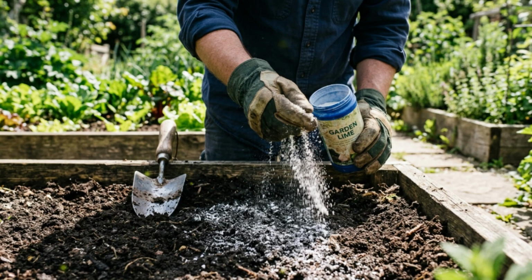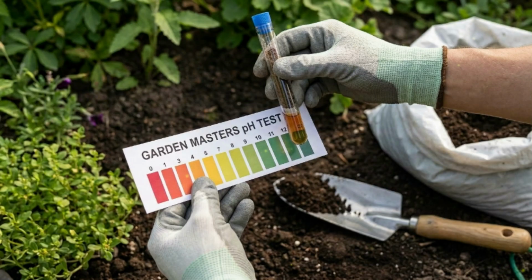Fourth, avoid acidic mulches like pine needles or peat moss. Use compost instead. Again, changing pH takes time. Test after a few months. What about container plants? For houseplants and container gardens, you have more control. You can simply buy the right potting mix.